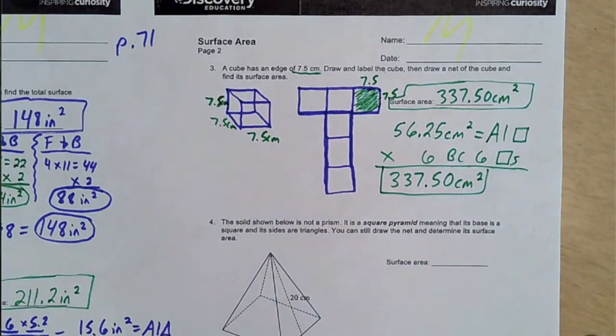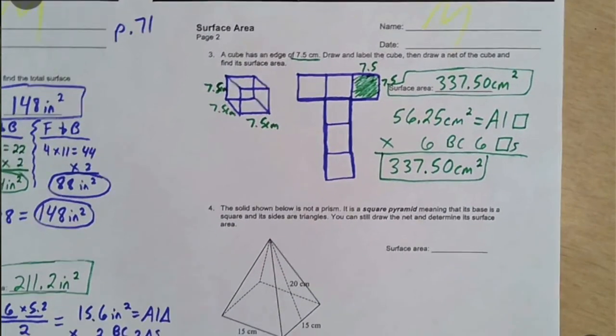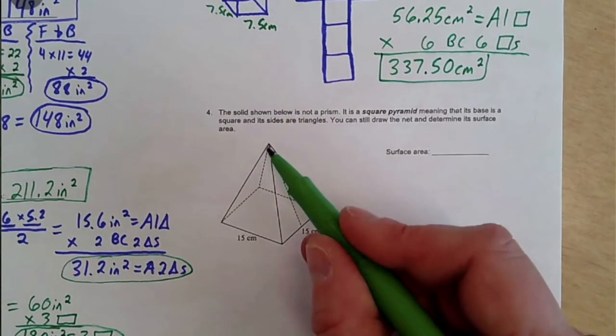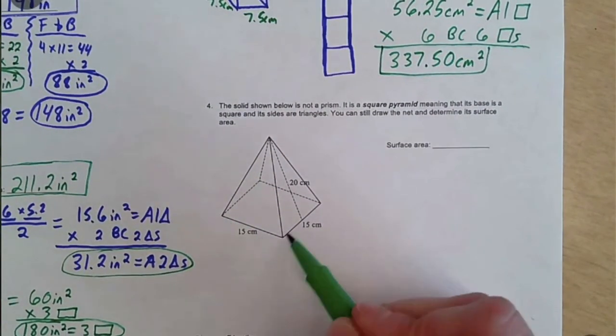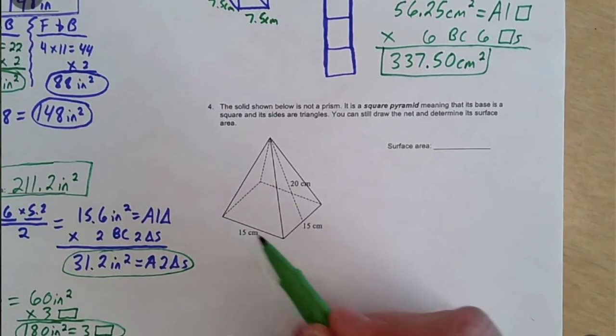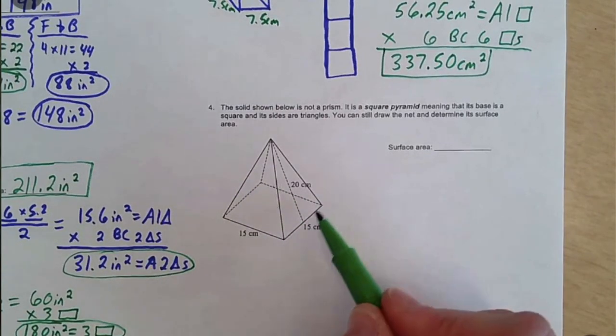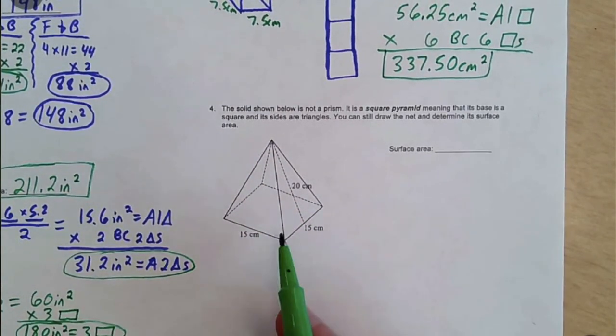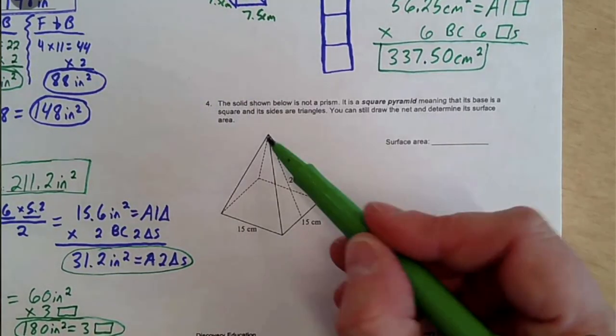For your cube. The last one is actually a pyramid. They all reach at a point. We name the pyramids by their bases. So you would have to look at the base. As you look at its dimensions, 15 by 15 is a perfect square. So this is a square pyramid. It all reaches to a point.